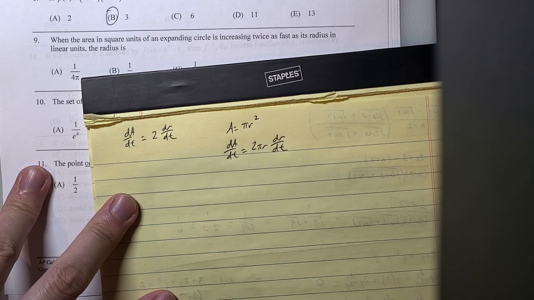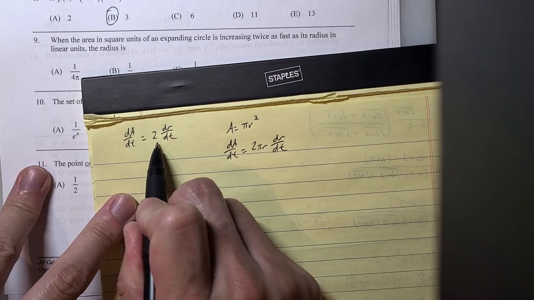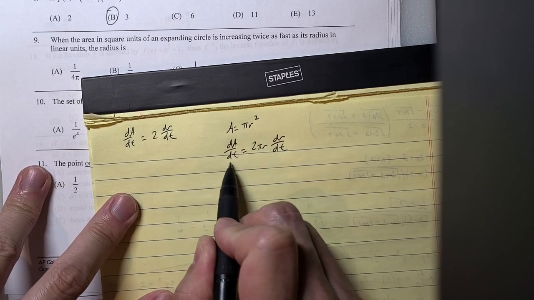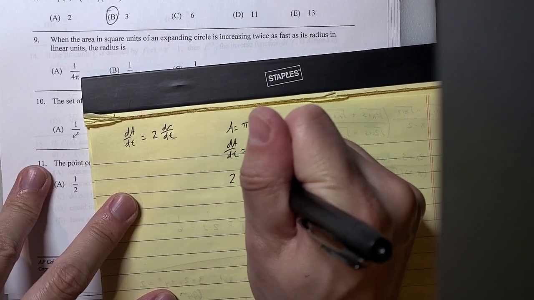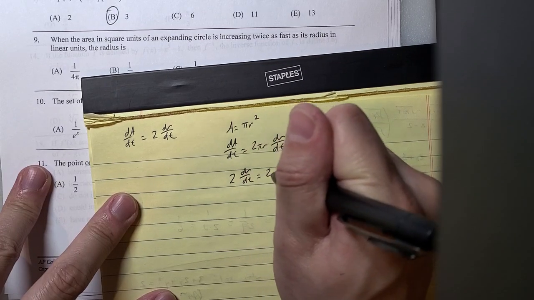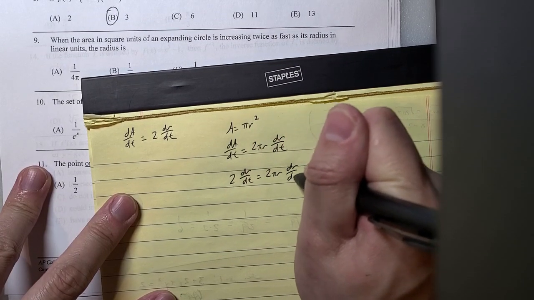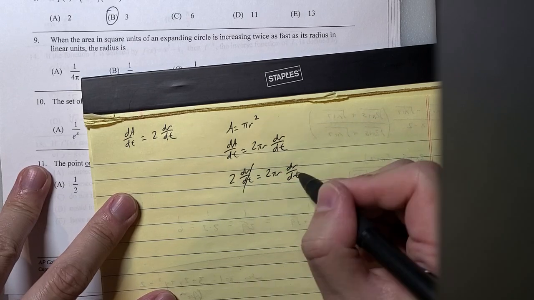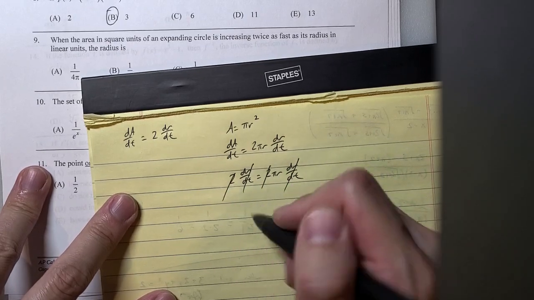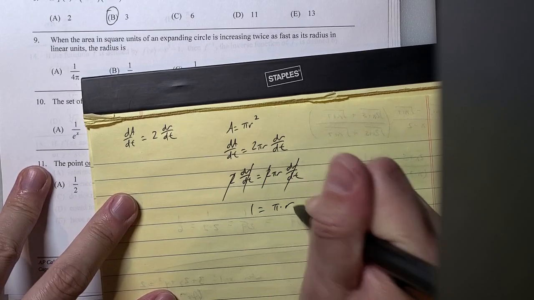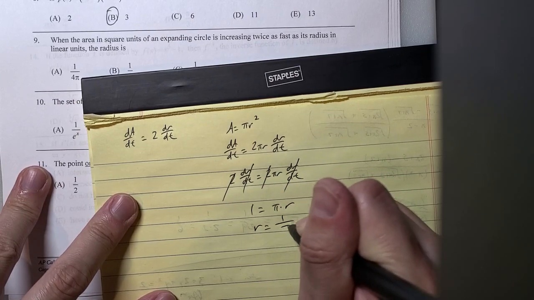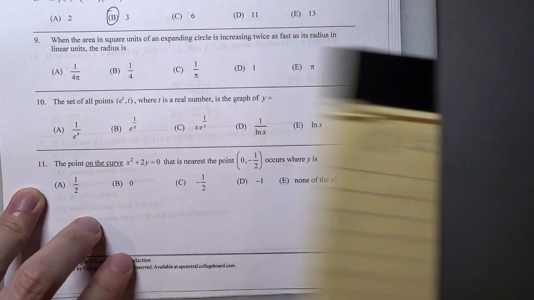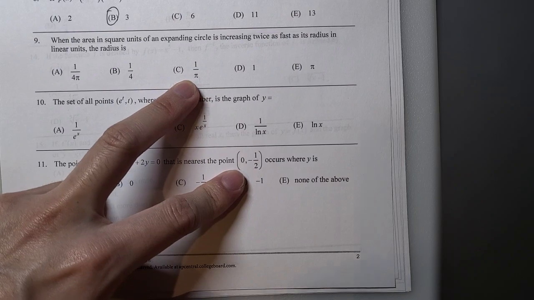So if we plug in 2 dr/dt as dA/dt, what happens? 2 dr/dt is 2 pi r dr/dt. This would cancel with this. This 2 would cancel with this. So 1 is equal to pi times r. r is 1 over pi. I believe 9 is C.